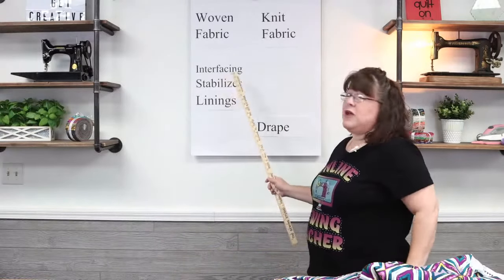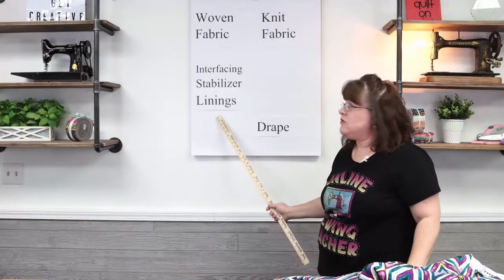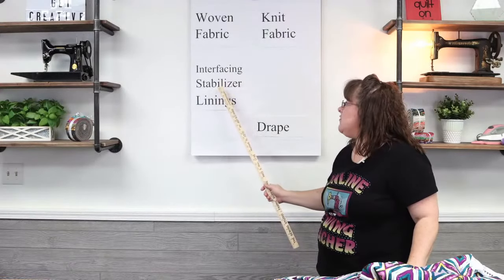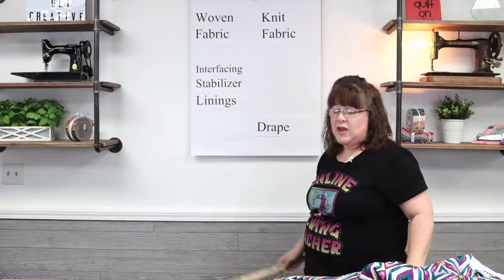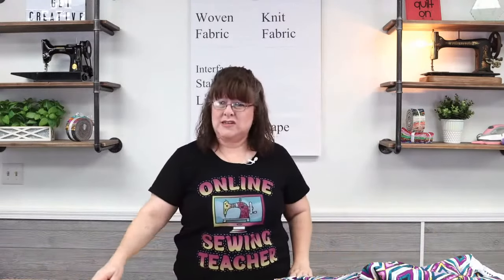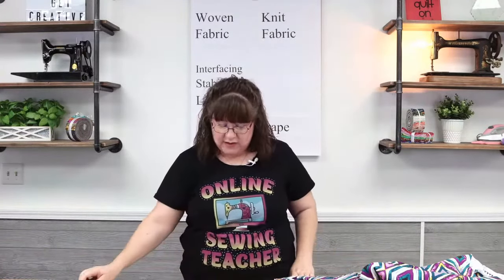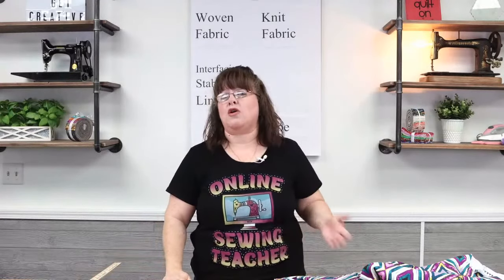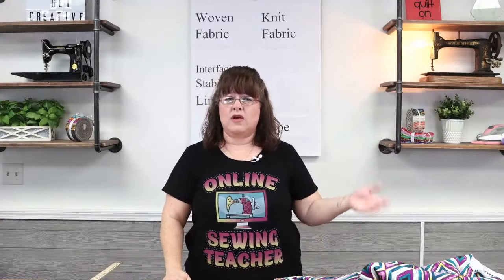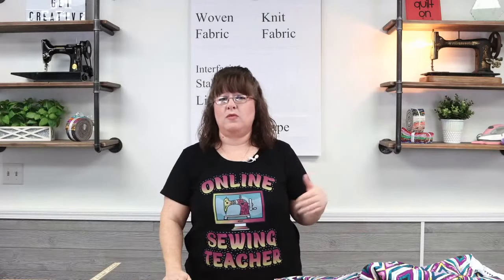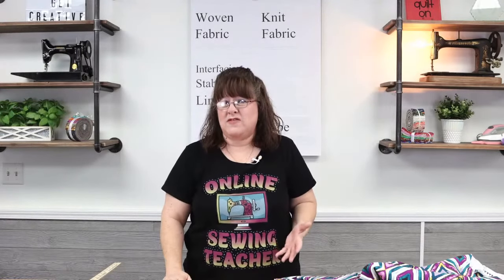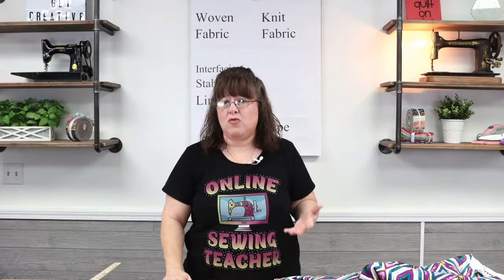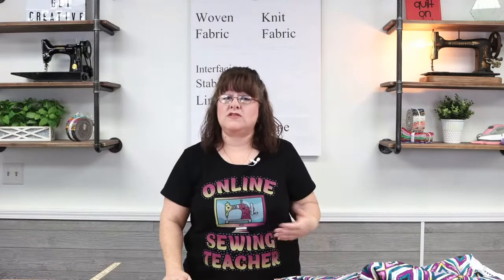Okay, sometimes these expressions are used interchangeably: interfacing, stabilizer, linings. So with interfacing, stabilizer, and linings, they're actually different. So interfacing tends to be used more with garment construction. You'll see, oh, get that interfacing, whether it's fusible, meaning you iron it in, or non-fusible, meaning you sew it in. Basically, what an interfacing does is it beefs up your fabric. It gives it a little bit more body, more stability, more structure.